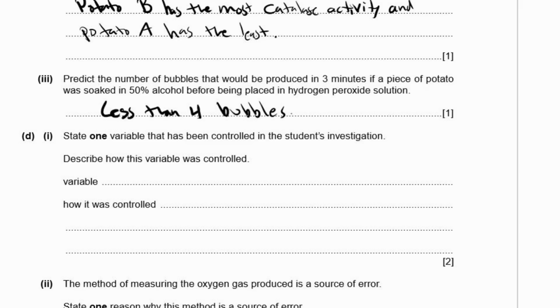So you could say there'd be less than 4. You could say no bubbles. You can say 4 bubbles even. So it has to be 4 or less.